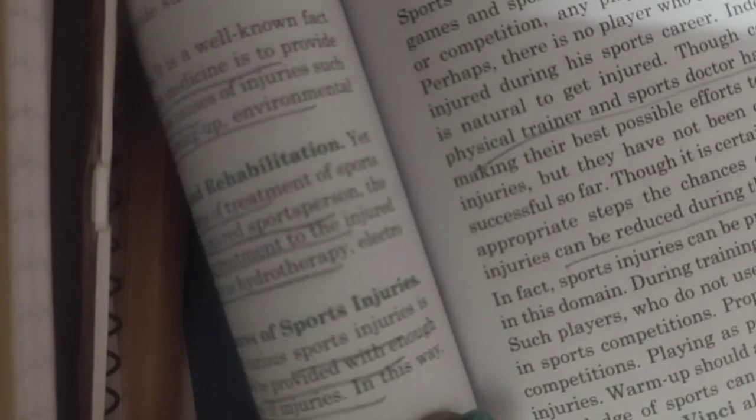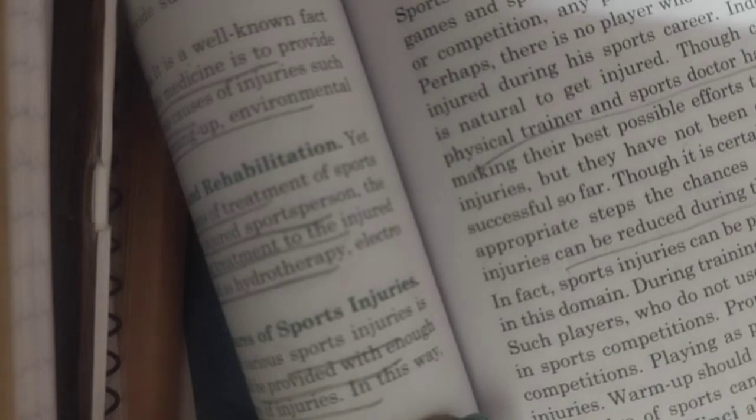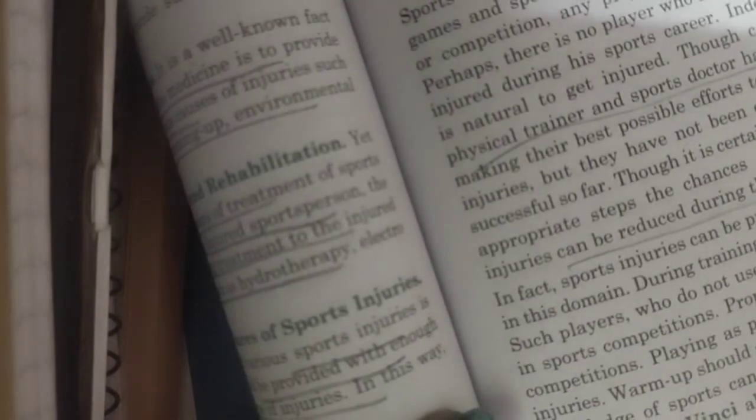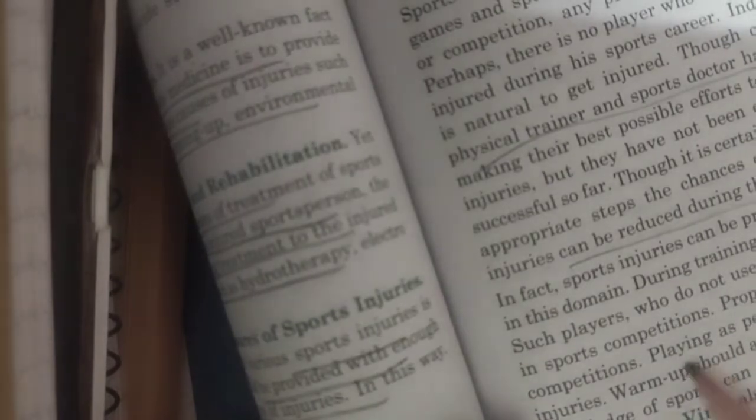Sports injuries can be prevented to a certain extent if proper research is conducted in this domain, and basically the protective equipment should be used, and otherwise the participants should not be allowed in the sports competition.